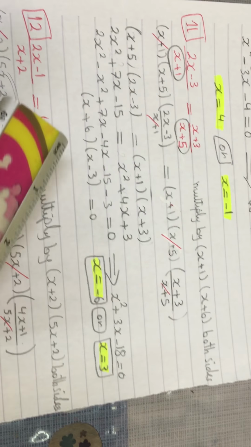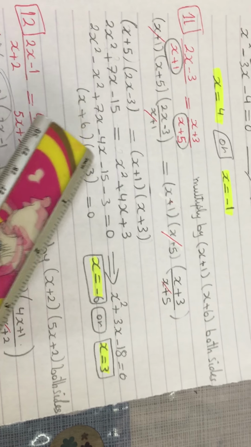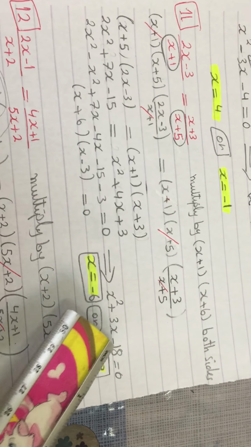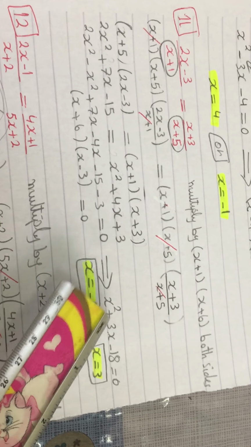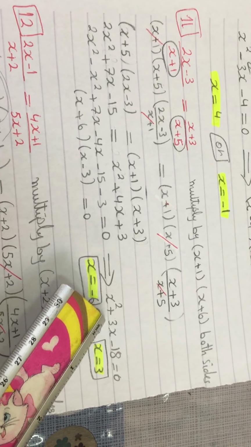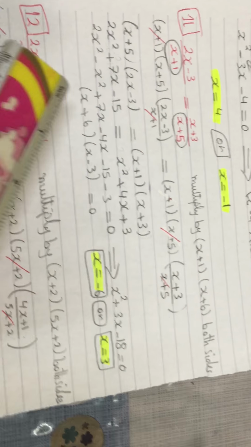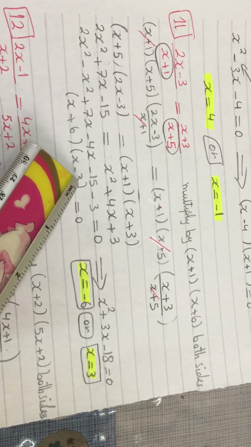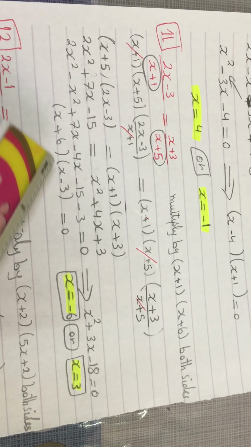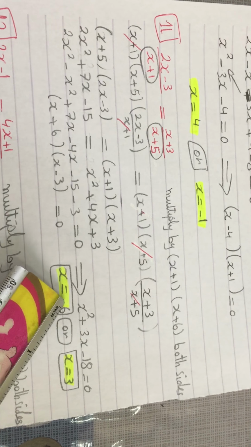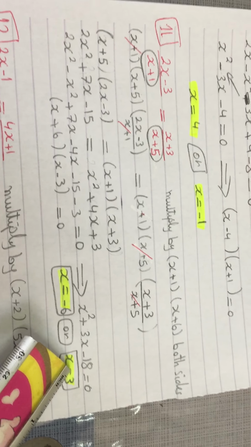Factorize into two brackets, x squared, x and x. Negative 18 comes from positive and negative. I want the middle term positive, so I give the bigger number the positive sign. So it will be positive 6 and negative 3. Maybe this bracket equals 0 or that one equals 0. So x equals negative 6 and x equals positive 3.